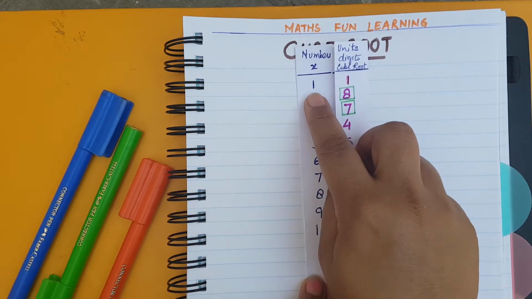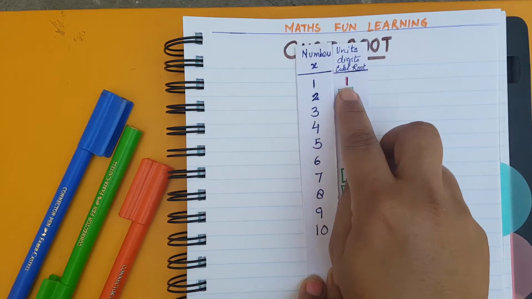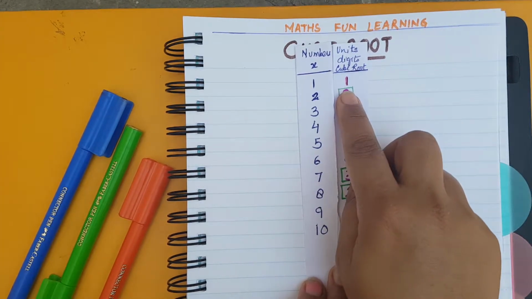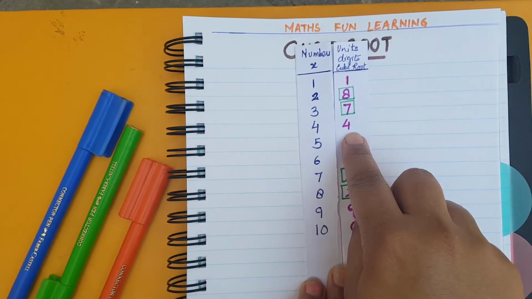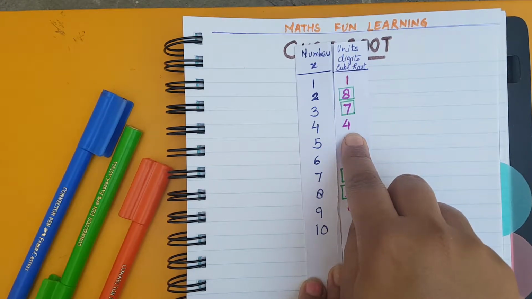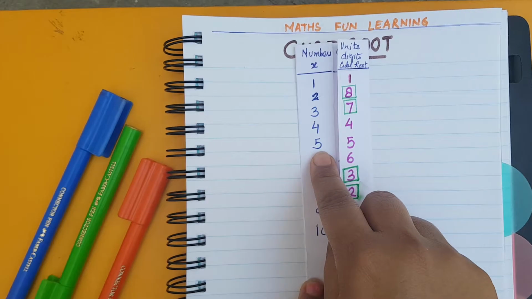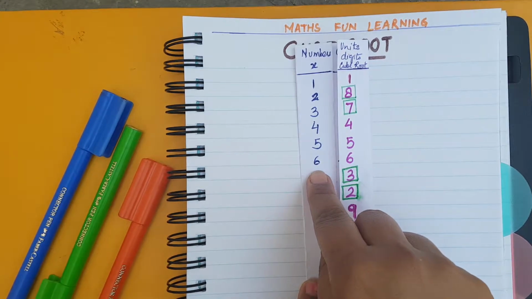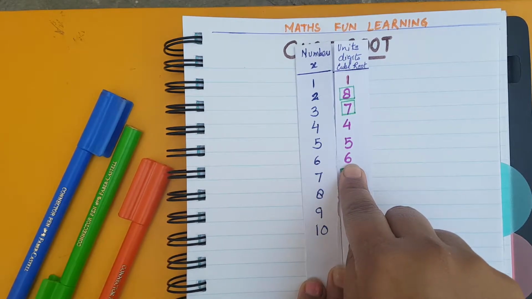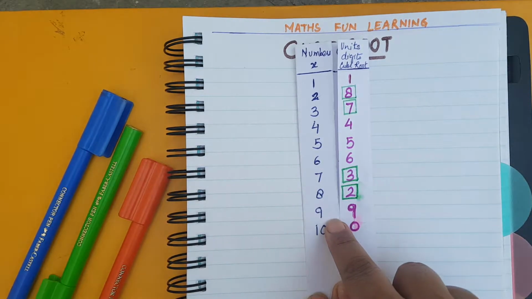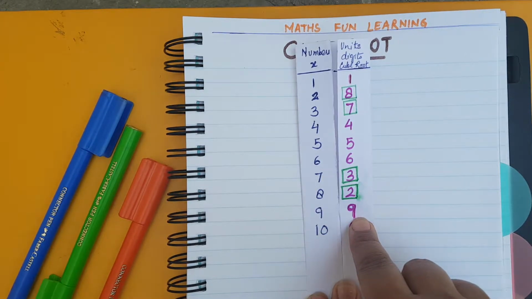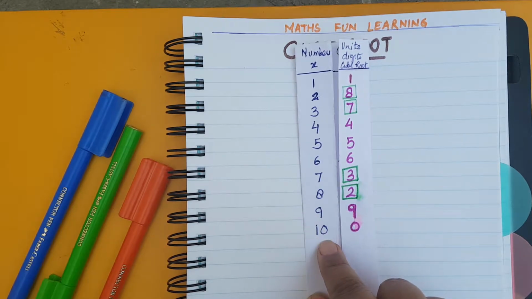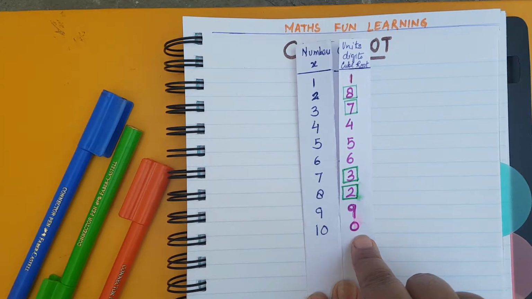You can see 1 has the same 1 on the ones place. 4 also has a 4 on the ones place. When you write a cube of 5, you can see 5 is on the ones place. When you write a cube of 6, you can see a 6 on the ones place. When you write a cube of 9, you can see 9 on the ones place. And when you write a cube of any number which has a 0 on the ones place, you can see it has a 0 on the ones place.